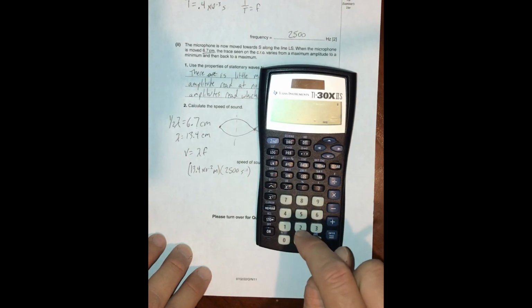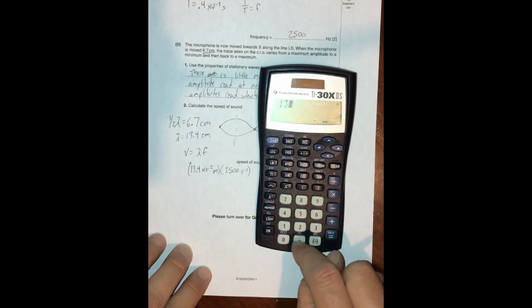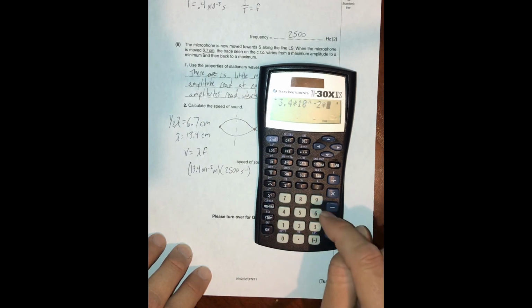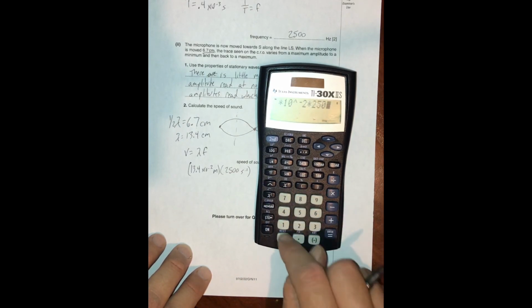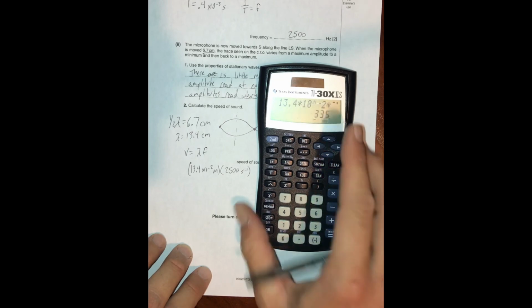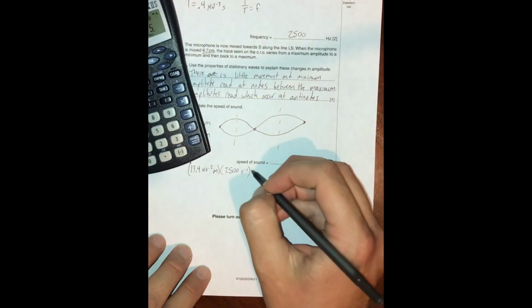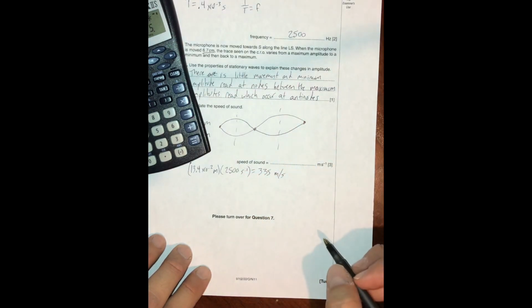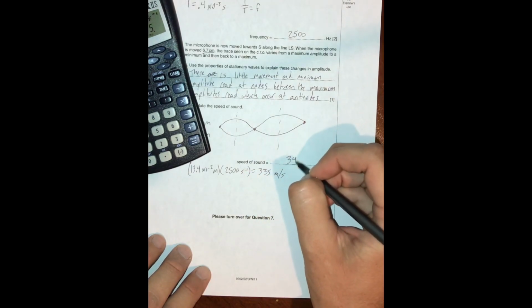So we've got our 13.4 centimeters times 2,500. And we get 335 meters per second, which I'm going to round up to 340.